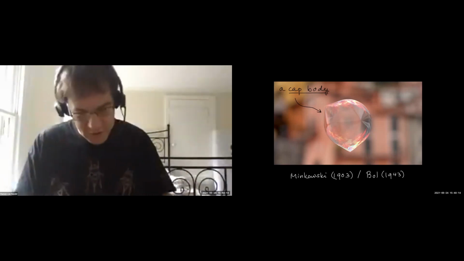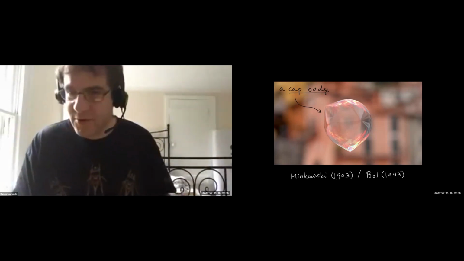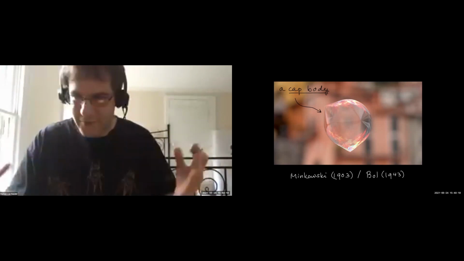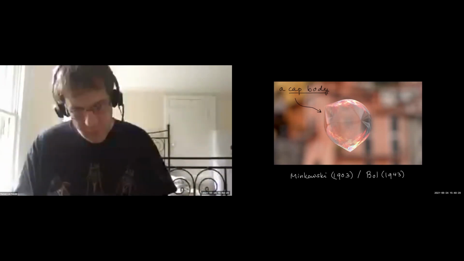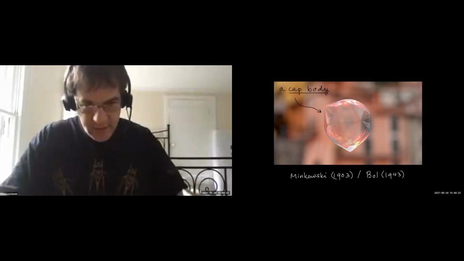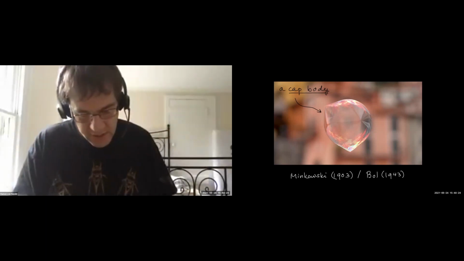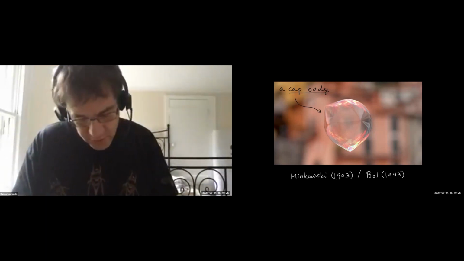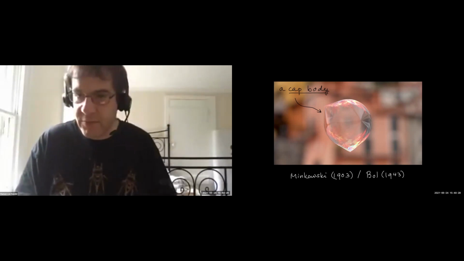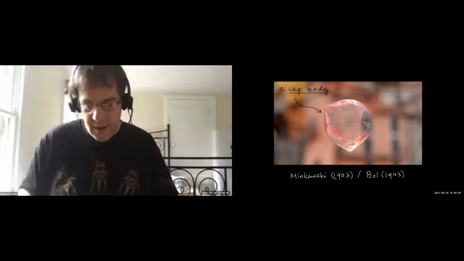Of course, the physical world is not like that, but the mathematical world is much more beautiful. So good. This is a very old, perhaps the first example. It dates back to Minkowski's original paper in 1903. This is one of the very first papers in the area of convex geometry.